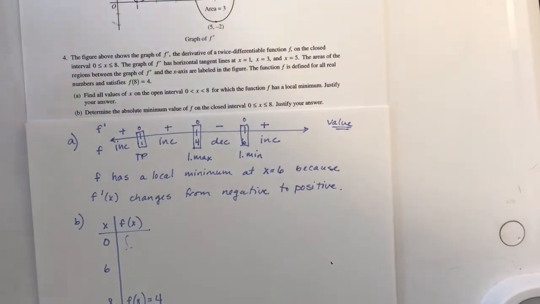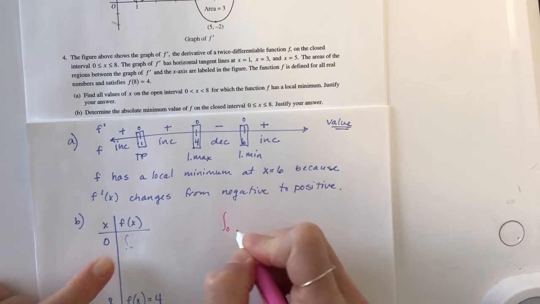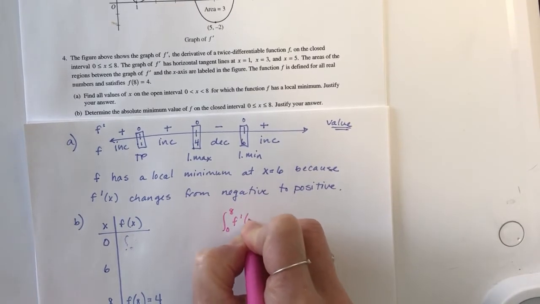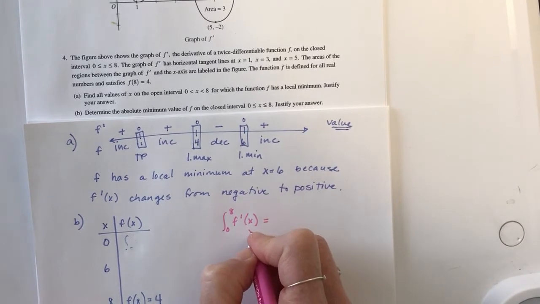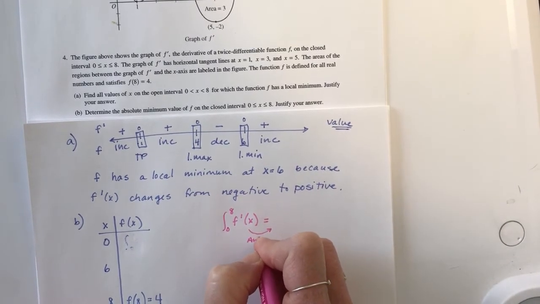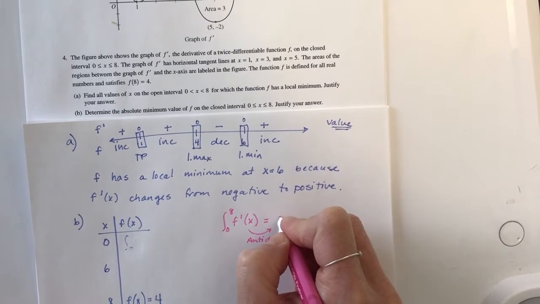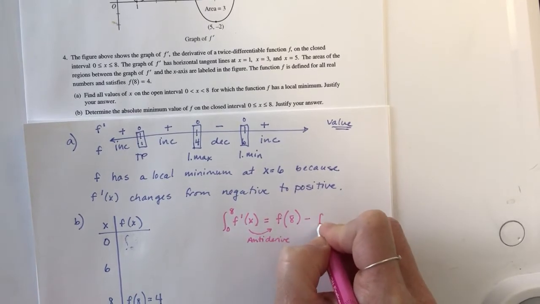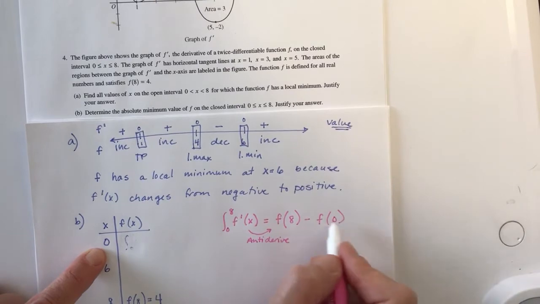I'm going to do it in pink. Okay, so my equation is the integral from 0 to 8 of f prime of x is equal to, now when we anti-derive f prime, we get f, yeah. And we're going to do the top minus the bottom. So this is what we're looking for here. This is f of 0.